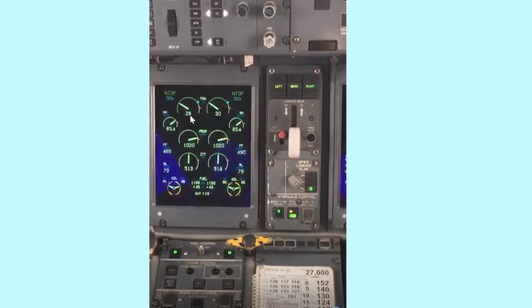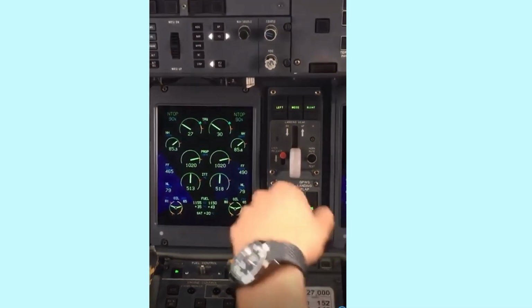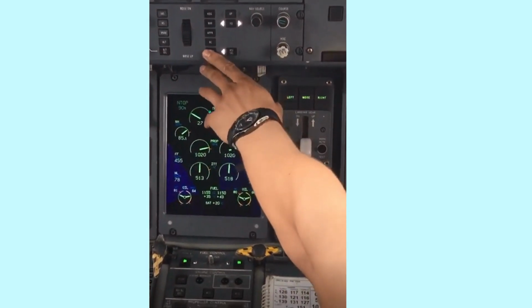And you can see that this value here, for us to keep that Vref, is matching 27 plus or minus 2 or 3%. That's what you have got to be aiming at. So now the autopilot has been disengaged, and now you can clearly see that our torque values would be somewhere there.